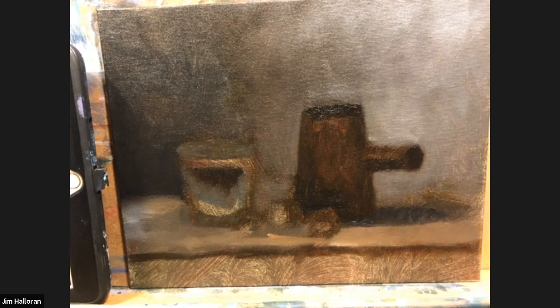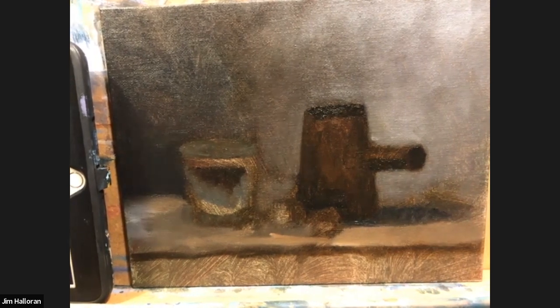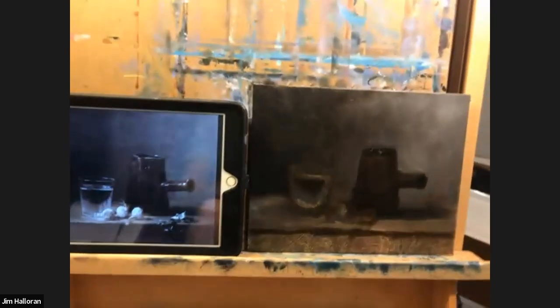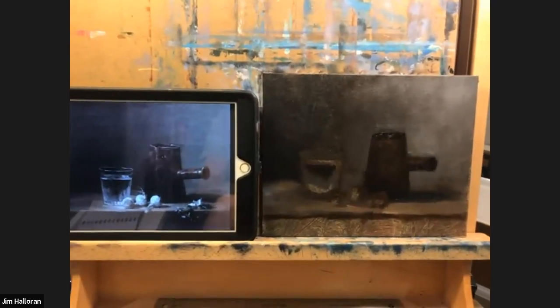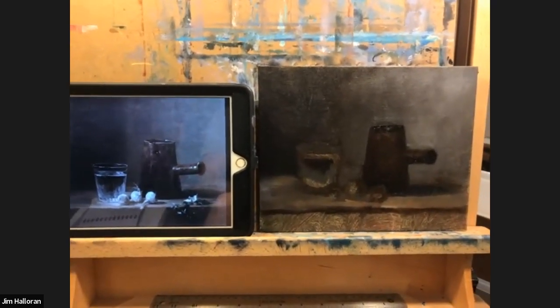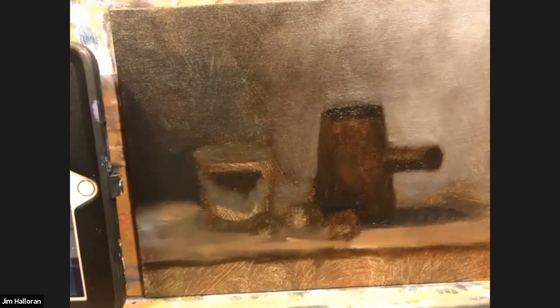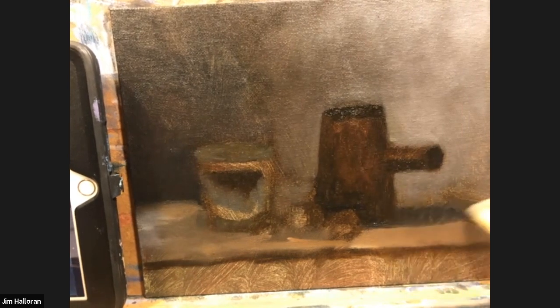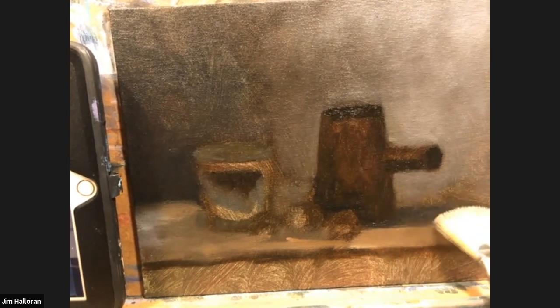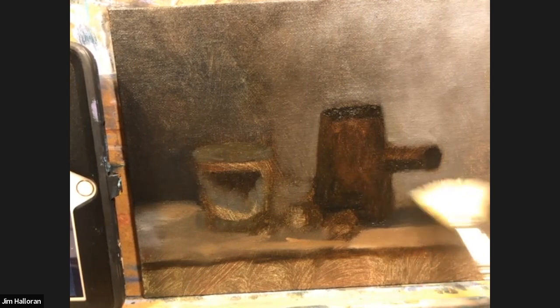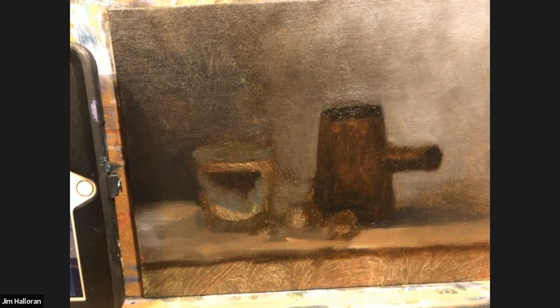Okay, getting that blue shadow in. So just to zoom out here, see what I'm looking at? Not bad. It's tiny on my phone, but hopefully you can see some of the detail. I'm gonna use my fan brush here. I like what the fan brush can do, it kind of blends that shadow and makes it soft. Soften it.